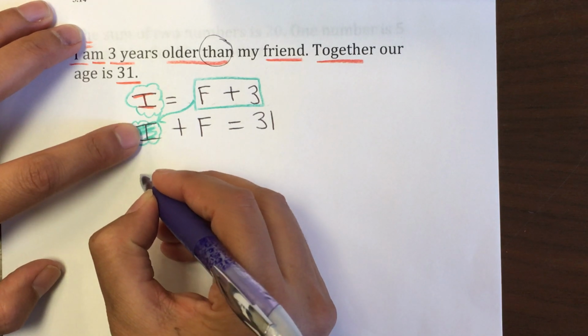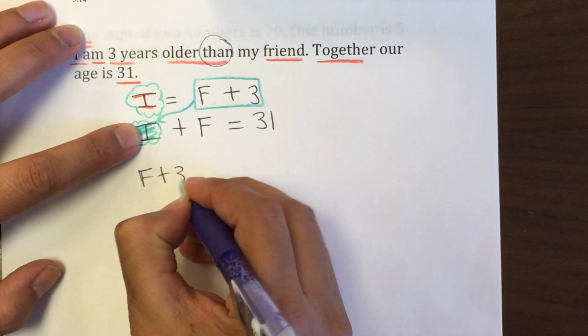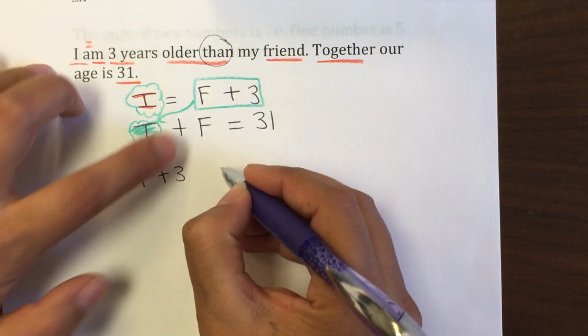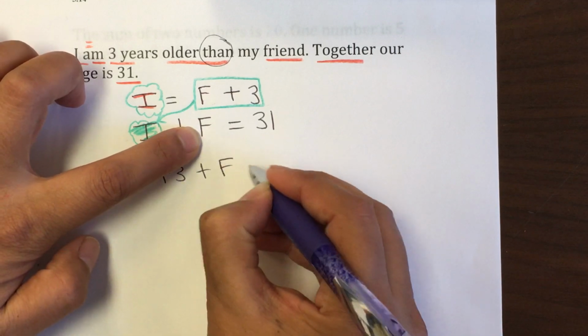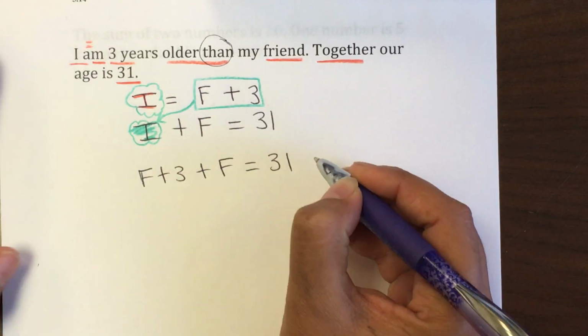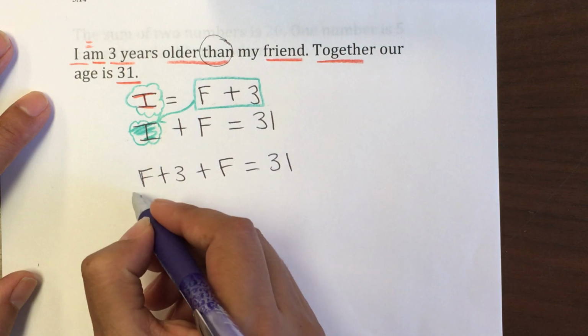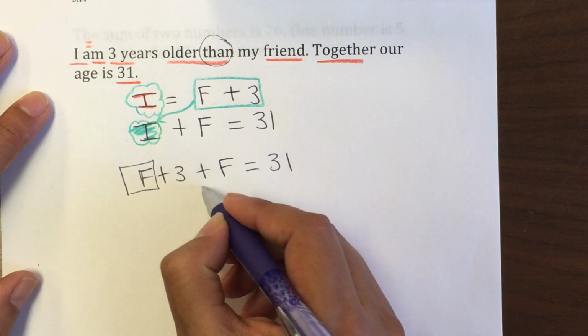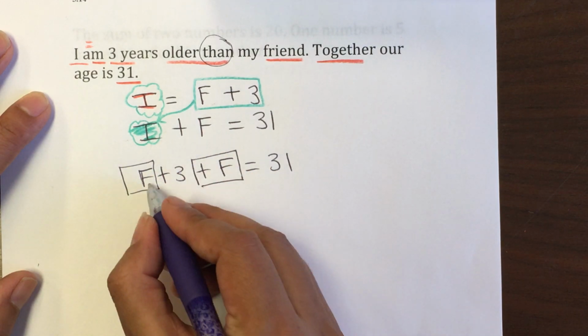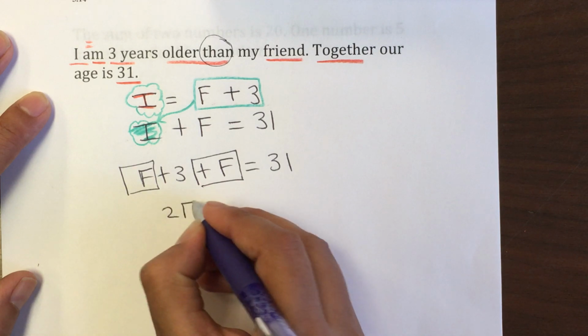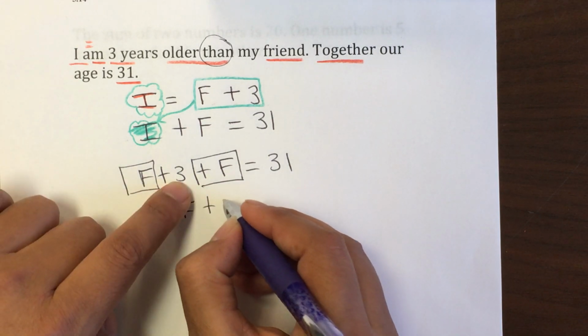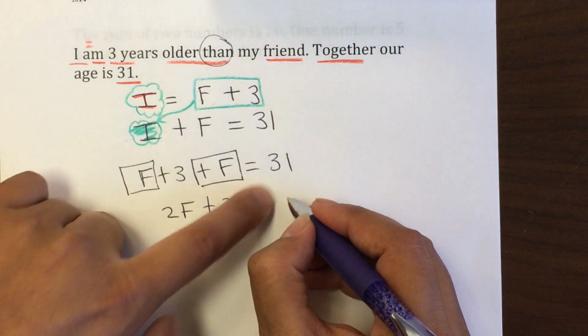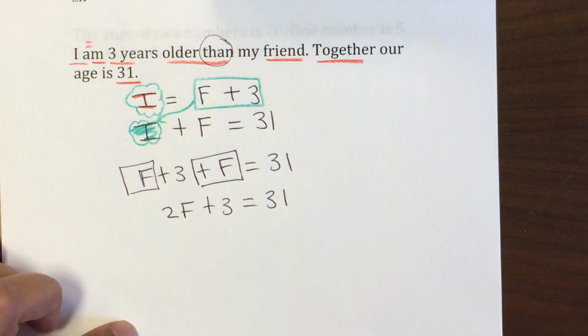It's going to be, instead of I, I'm going to put F plus 3 plus F equals 31. I combine like terms, and so F plus F is 2F plus the 3 equals 31.